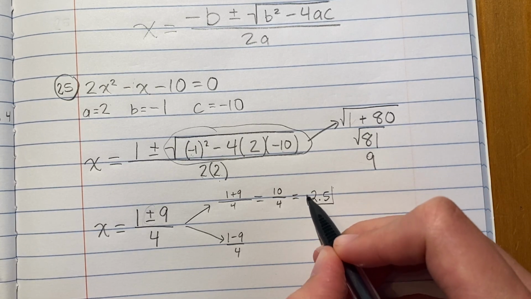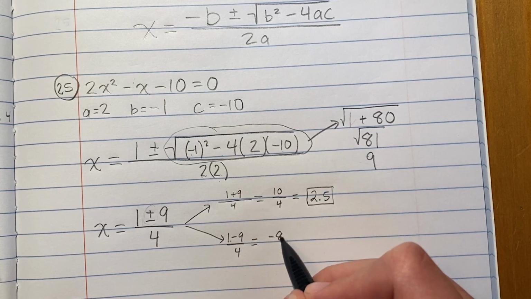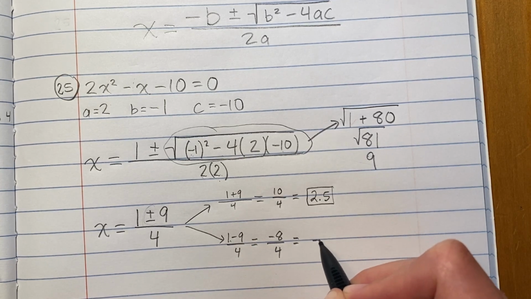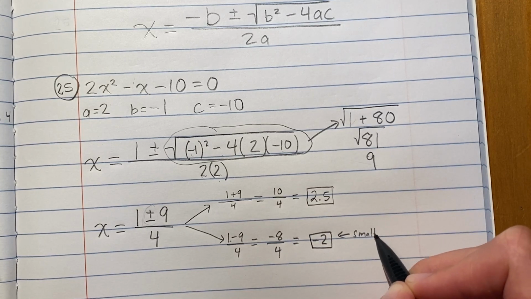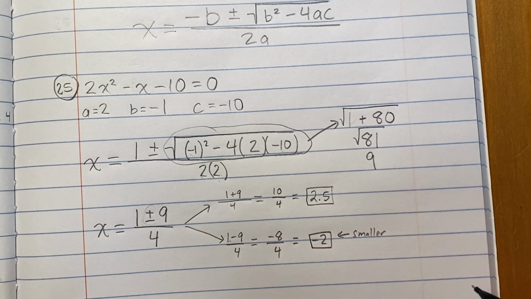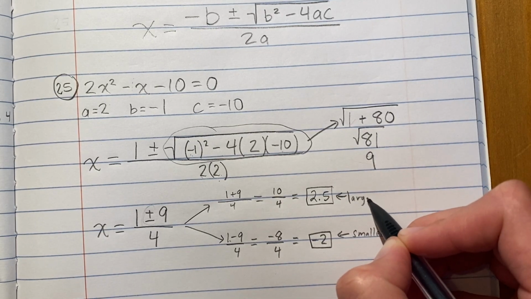Okay, that's one of your answers. You could write 2.5 as a fraction if you want. 1 minus 9 is negative 8, divided by 4 is negative 2. Okay, this solution is going to be my smaller solution just because it's negative, right? If I have a negative and a positive, the negative is always going to be smaller. And this is going to be my larger solution because it's positive.